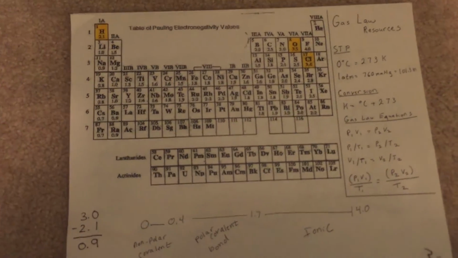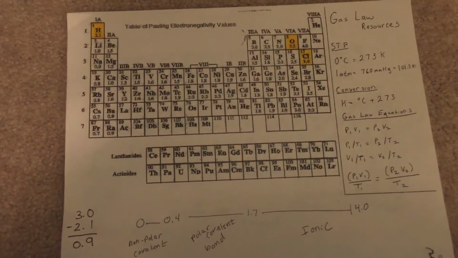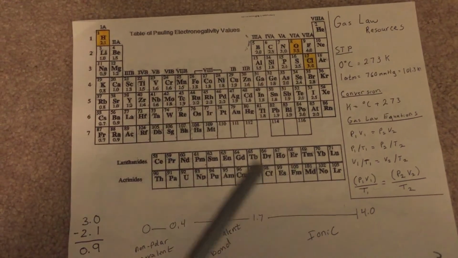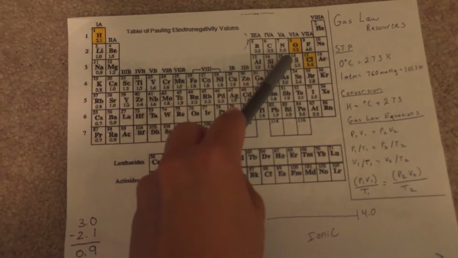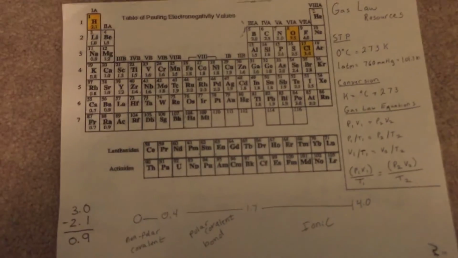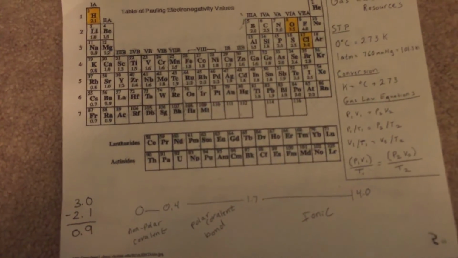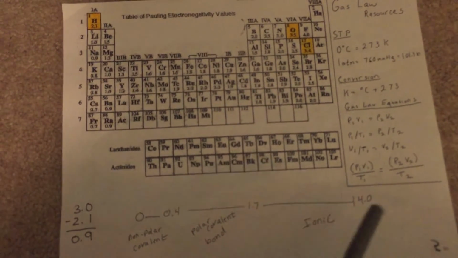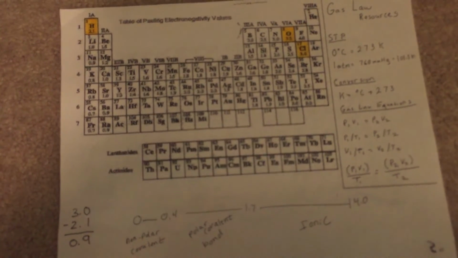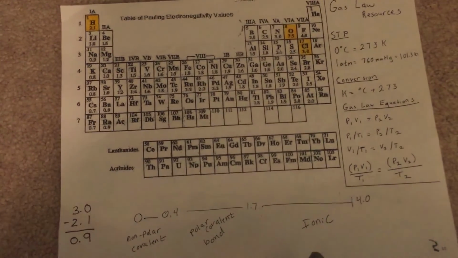So for example, if you were trying to find the electronegativity of oxygen, you would find it on the periodic table, and then you would see that its value is 3.5, and you would take that value and go down here and compare it with your scale. And we know that 3.5 would fall between 1.7 and 4.0, and oxygen would therefore be ionic.